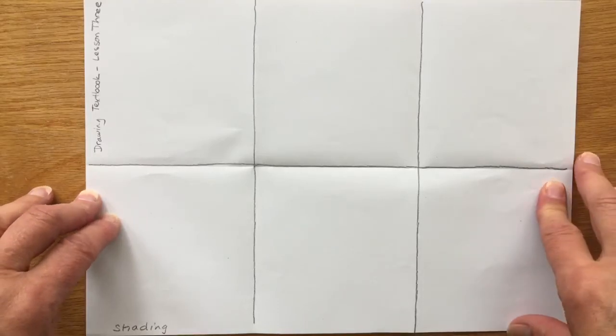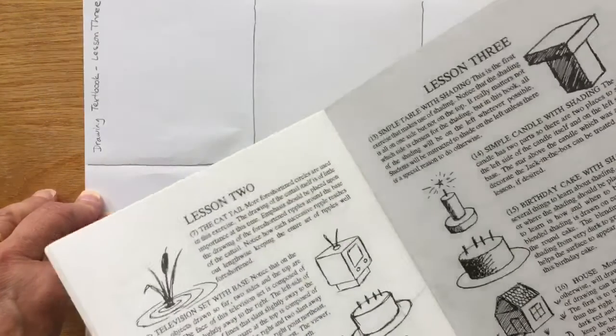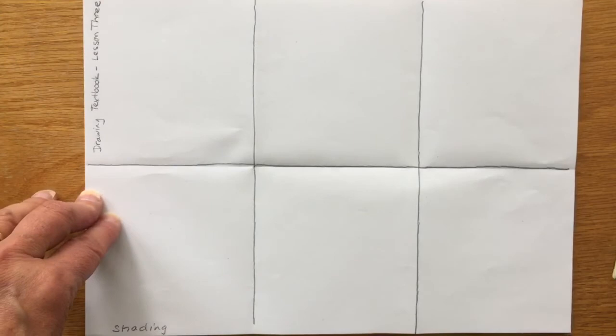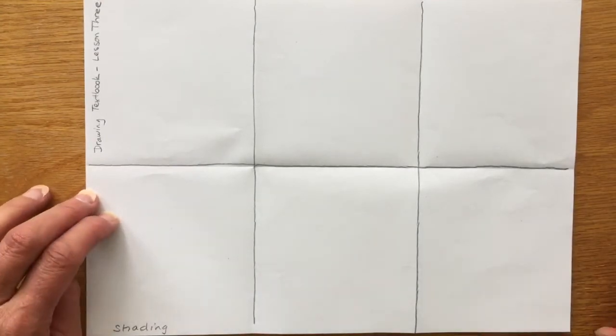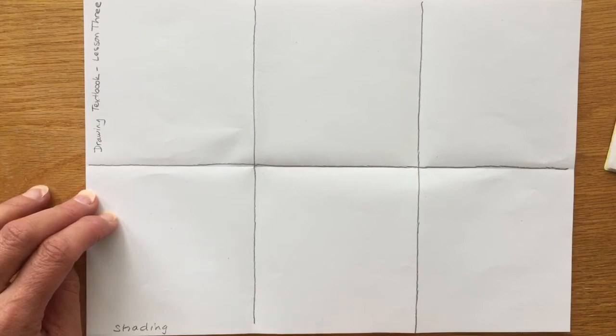Now I'm back with the drawing textbook. Lesson number 3. And this has to do with shading. Because there's always light shining onto something, which gives it a light side and a dark side. And that's the word shading. So we're going to start with a simple table with shading.